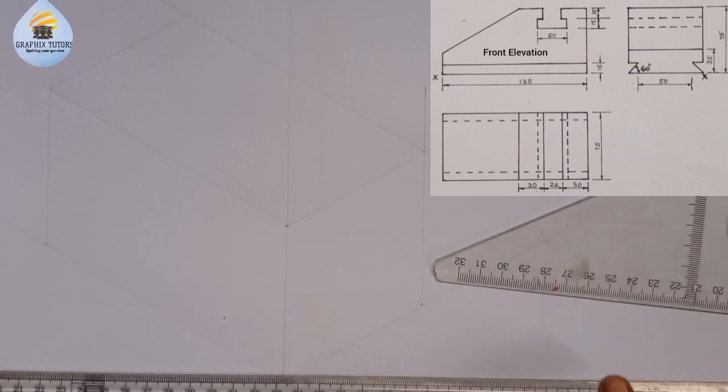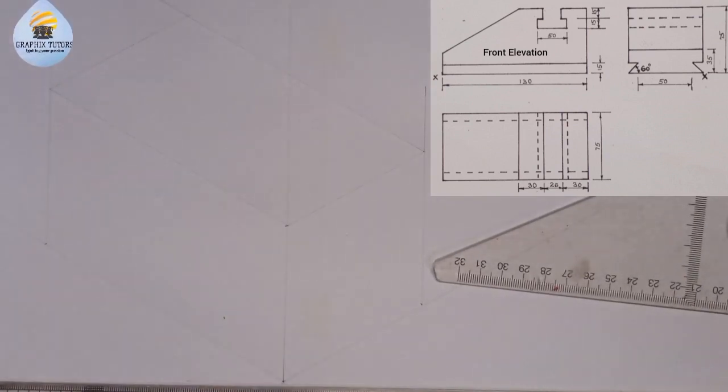Now we'll start from the end view. Now if you look at the diagram, this is the end view. So we'll start from the end view. Or better still, we'll start from the plan. Let's start from the plan.